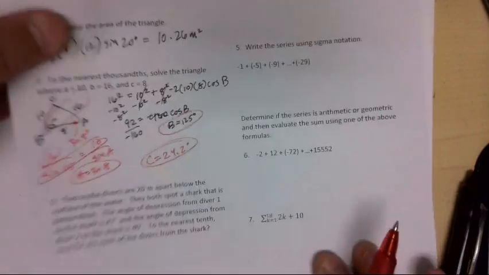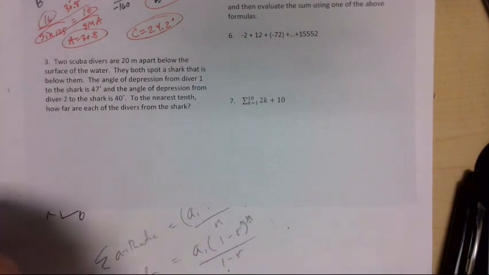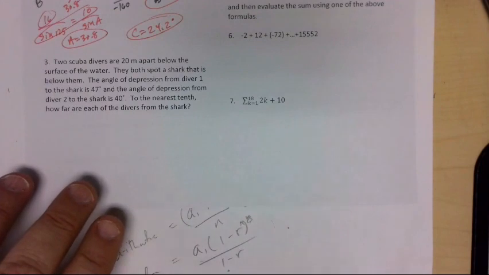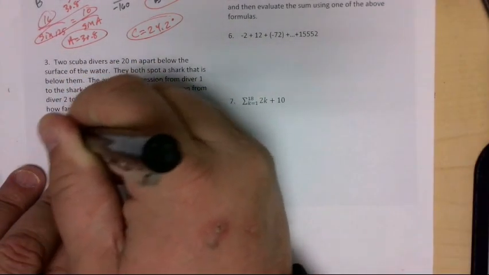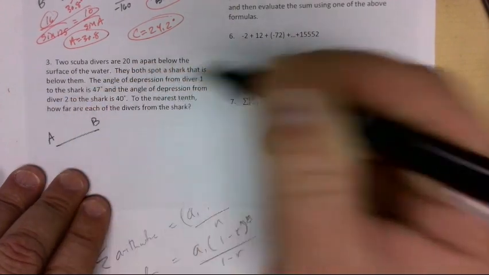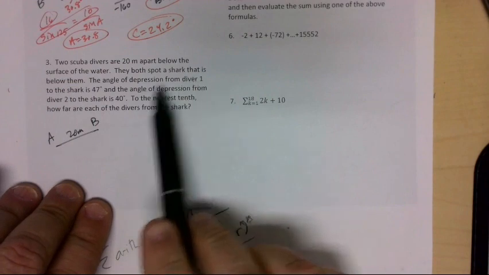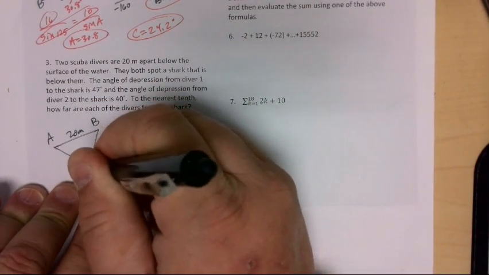Okay, now let's look at this last story problem here. Two scuba divers are 20 meters apart below the surface of the water. Okay, so I've got person A and person B. They're 20 meters apart. They both spot a shark that is below them. So shark's below here, there's my shark.